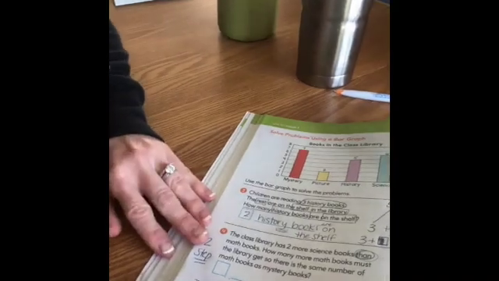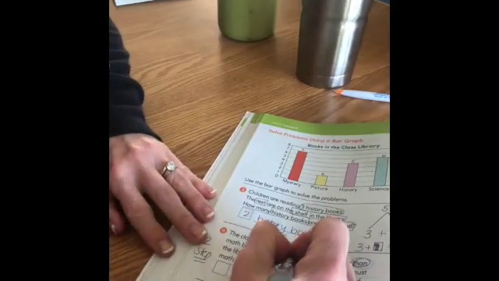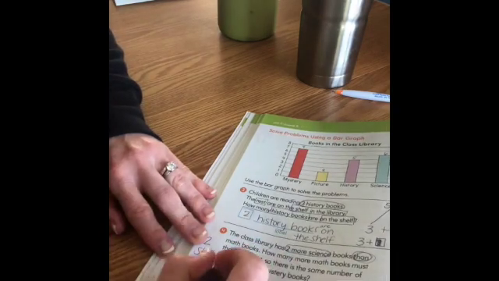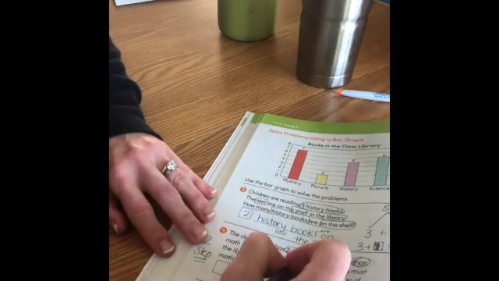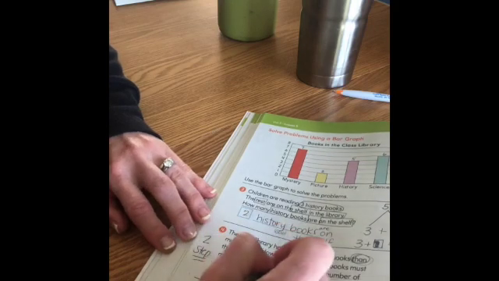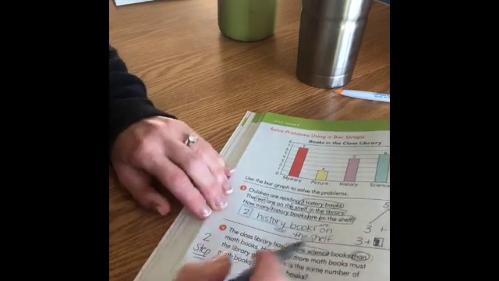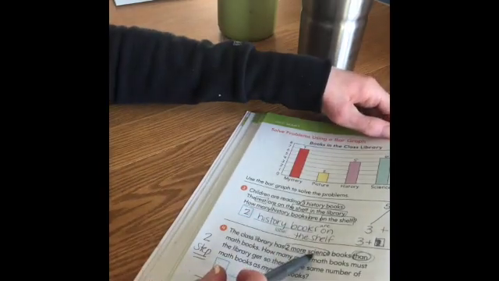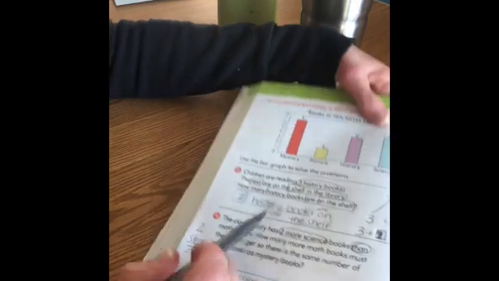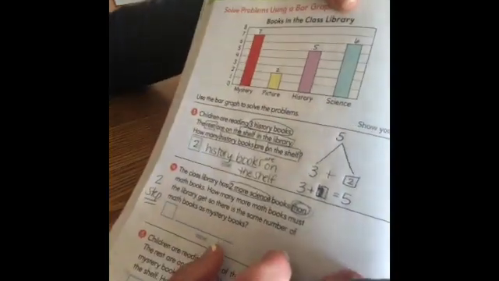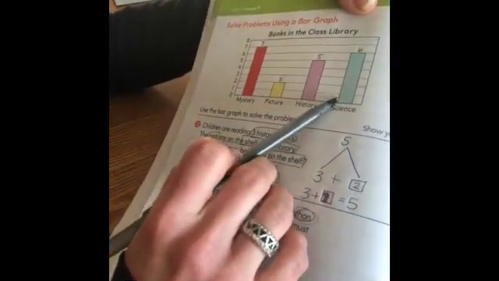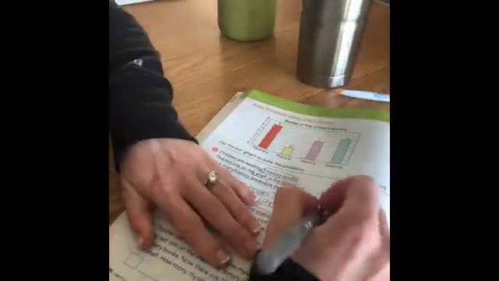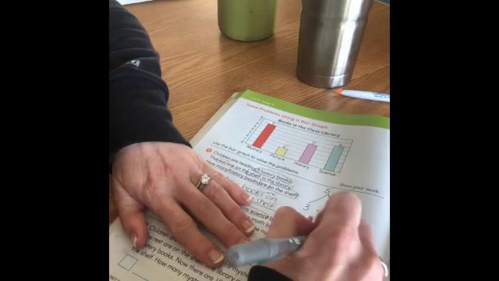I'm still going to circle what I know, or circle the numbers. There are 2 more science books than math books. And now I want to know how many more math books must the library get so that there is the same number of mystery books. So let's start with the top one. I know that the class library has 2 more science books than math books. So here's my science. I saw that this is more than, so I'm going to draw a comparison bar. So here's my comparison bar. Remember, I'm always going to set it up.